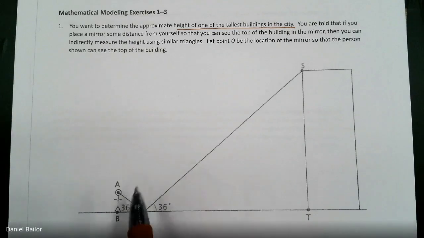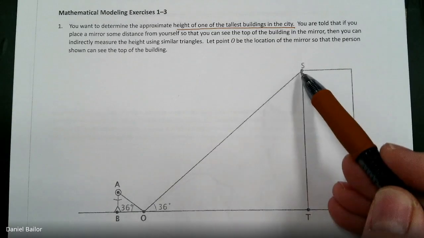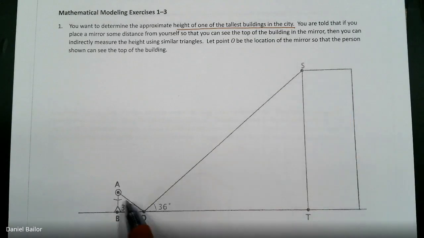So let O be the location of the mirror so that you can see the top of the building. So this is you, little stick figure you. You look down at the mirror and you see the top of the building in the mirror. So you can draw a line from the top of the building to the mirror and from your eyes to the mirror, and you are standing straight up.